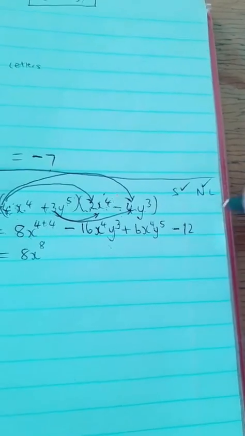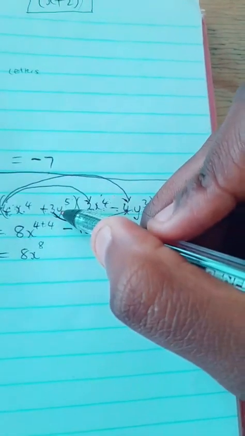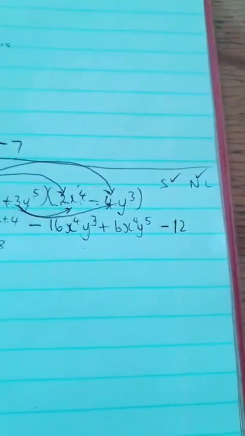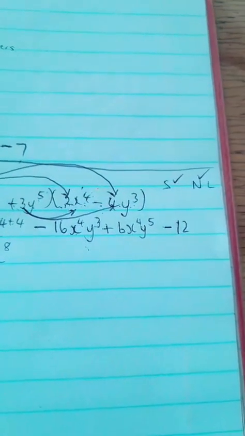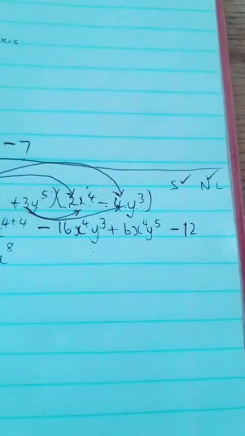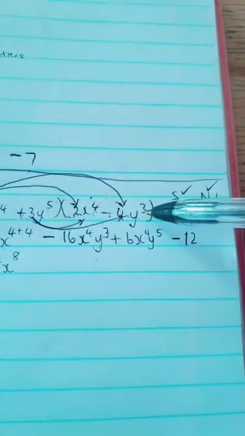It's 12. Very good. And then y to the power 5 times y to the power 3, guys. What's y to the power 5 times y to the power 3? What does the law say? We have same bases. So what do we do?